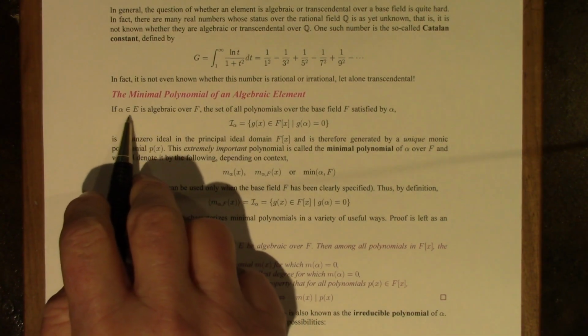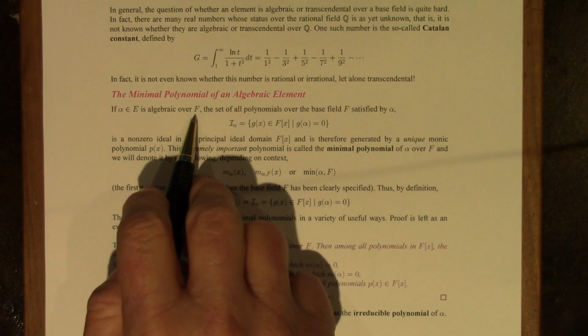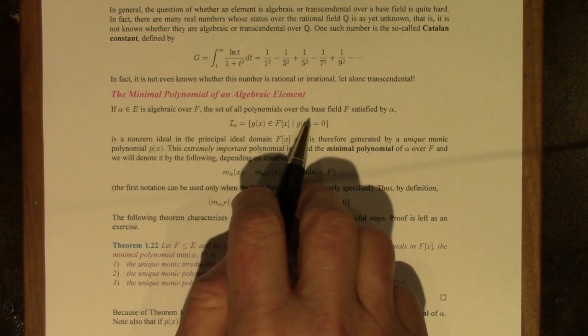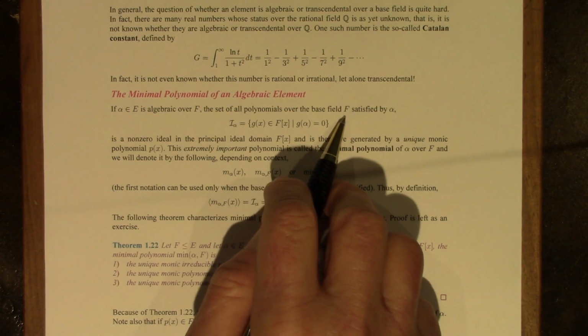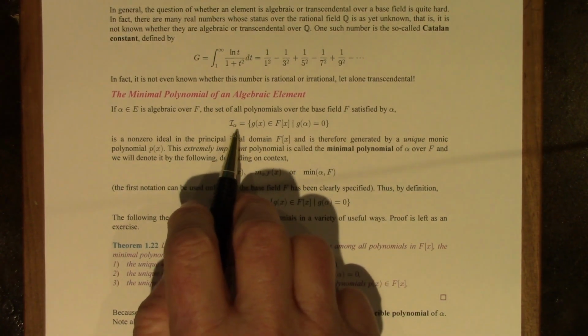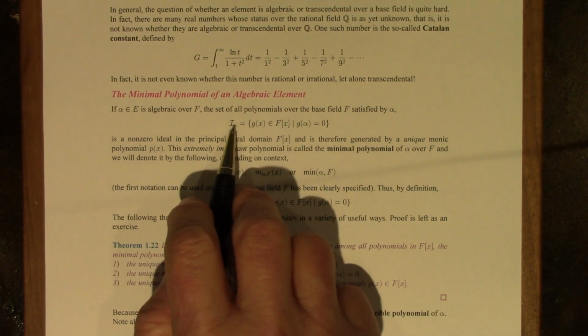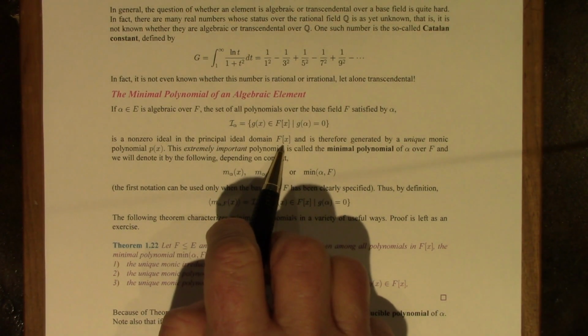If an element alpha is algebraic over F, then the set of all polynomials over the base field that are satisfied by alpha is non-empty, and in fact is a non-zero ideal in this principal ideal domain, F square bracket X. It is therefore generated by a unique monic polynomial.